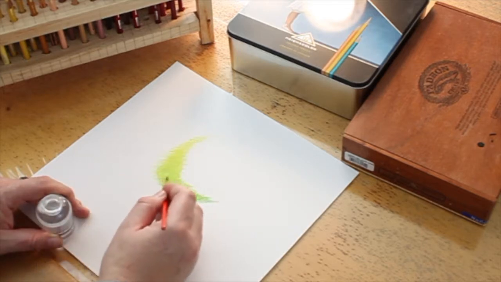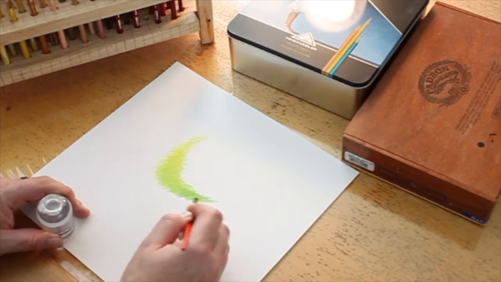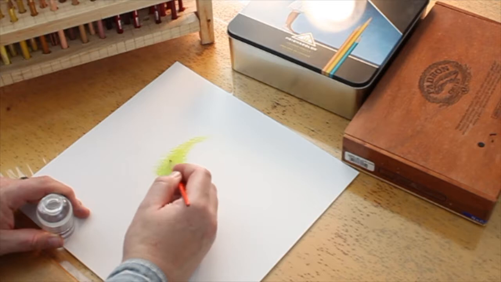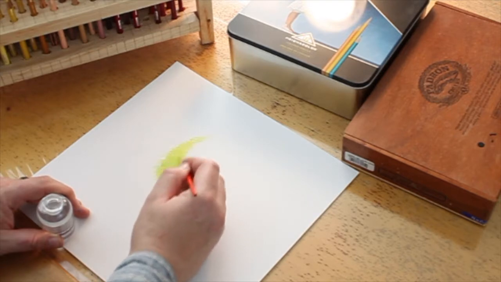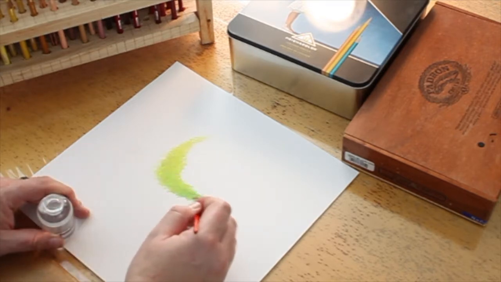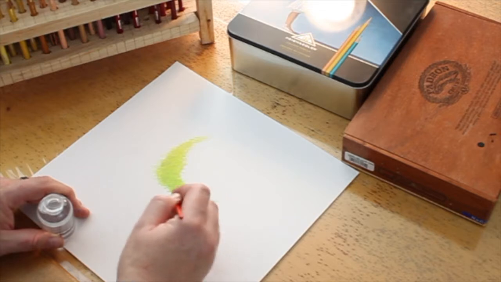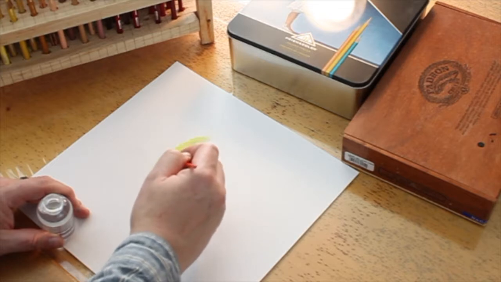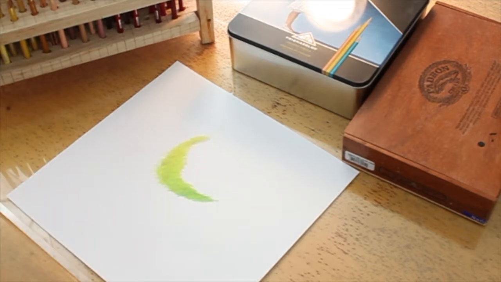You just need a little bit, you don't need a whole lot. If you do decide to use baby oil to blend your colored pencils, you may find that it doesn't work on certain brands. Again, the brands really matter. What you use, what type of medium it is, matters. So as we can see here, the baby oil has blended this even more from light to dark.